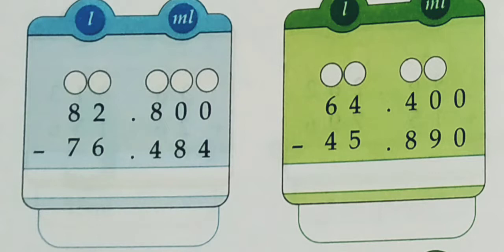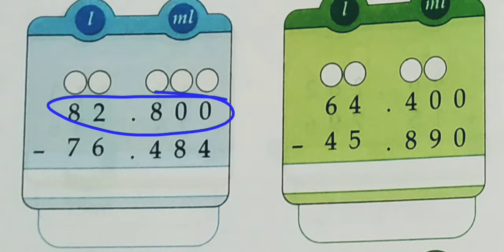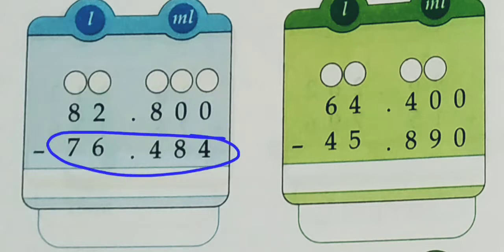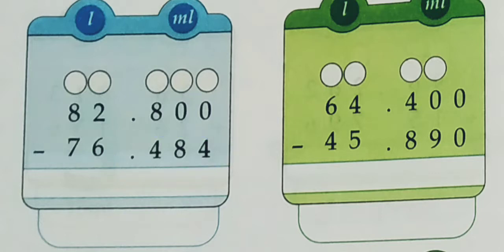Okay, and we have two parts of this question. This is our part 1, and we read it like 82 liter and 800 milliliter. And this is the second part of this question, so we will read it like 76 liter and 484 milliliter. All right, I hope now you all understood how to read the question. Okay, now let's learn how to solve, or how to subtract.